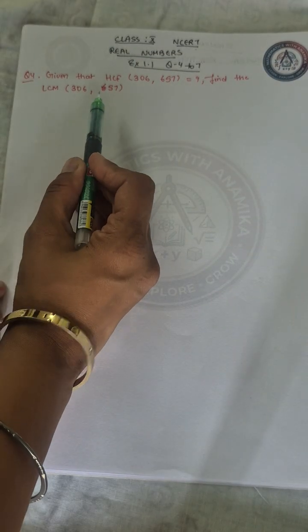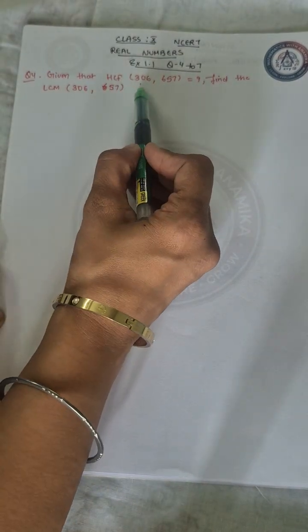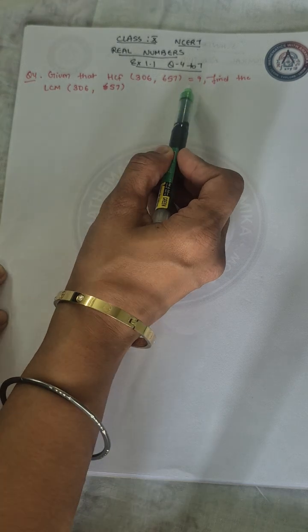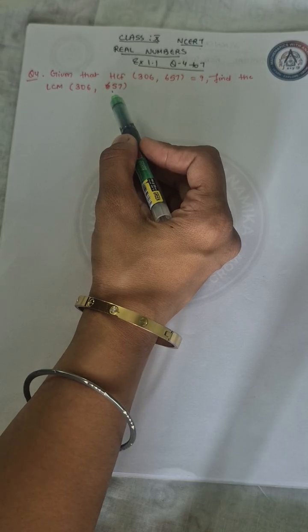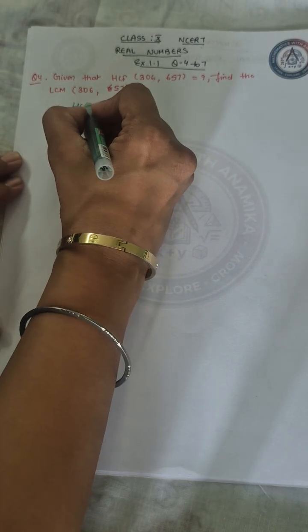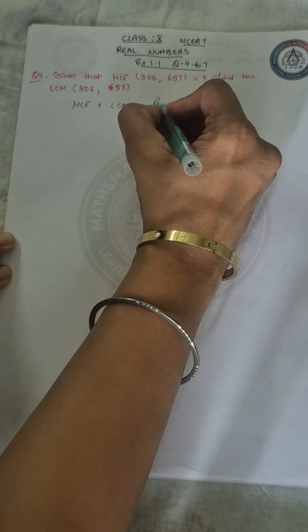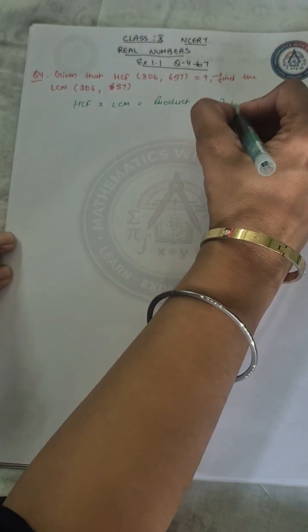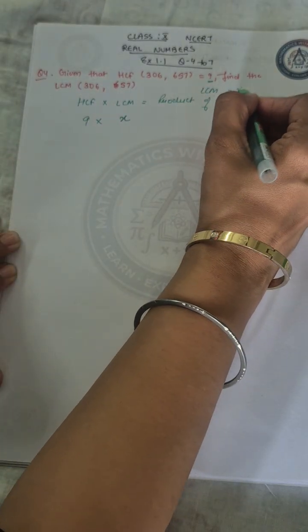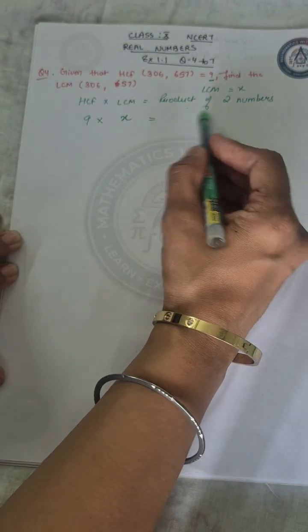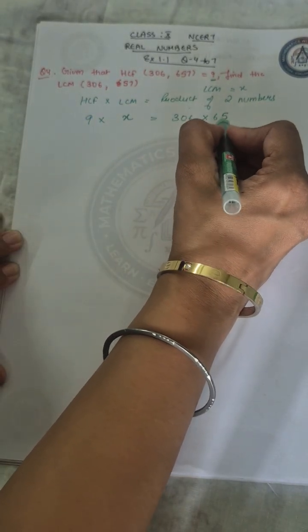Question number 4 of NCERT says, given that HCF of 306 and 657 is 9, find the LCM of both the numbers. So before going to this, I hope you remember the concept that HCF times LCM is equal to product of two numbers. So when we'll put in this formula, HCF is given to be 9, LCM we need to find, let LCM be X. So product of two numbers, that is, we are going to multiply both the numbers, and the numbers in this question are 306 and 657.